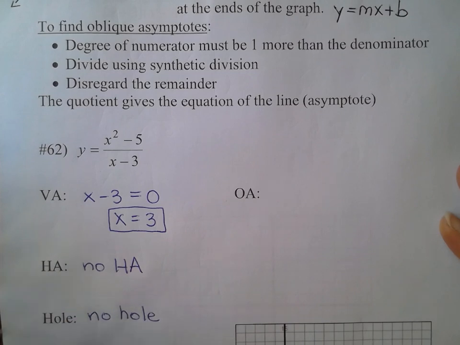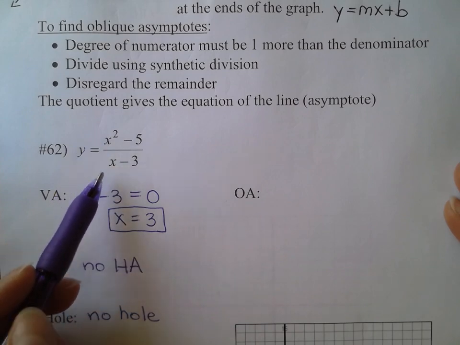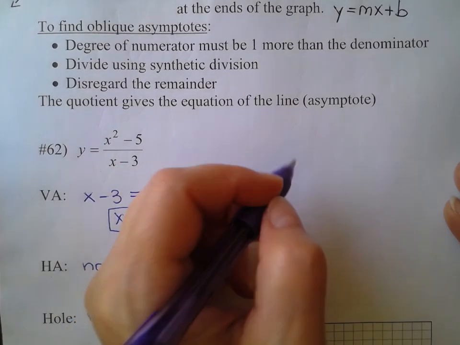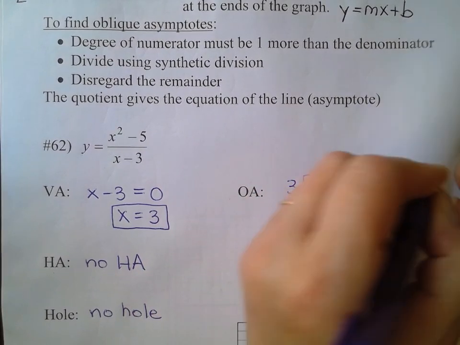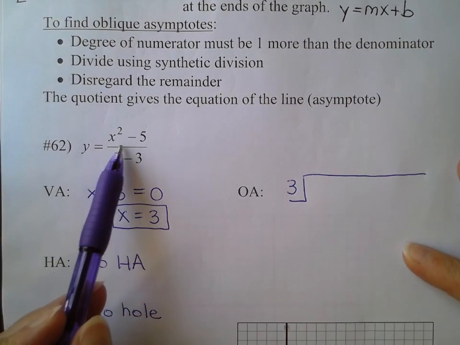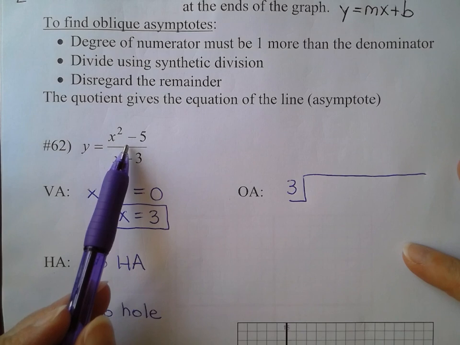Now let's find the oblique asymptote. We want to divide the numerator divided by the denominator. We're going to use synthetic division for that. Notice in the numerator we do not have an x term, so we need to leave a gap for that.